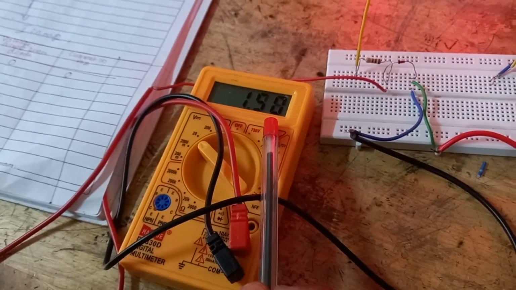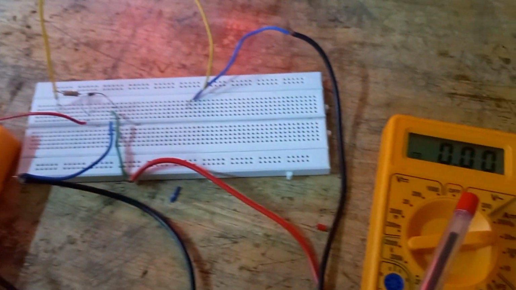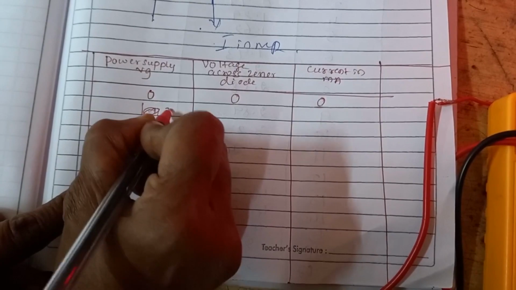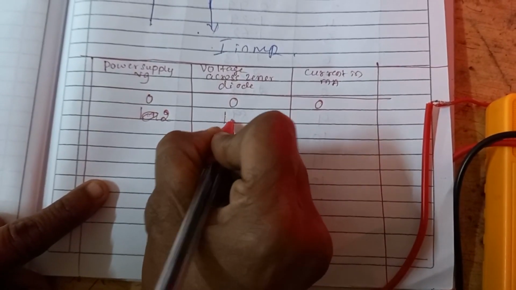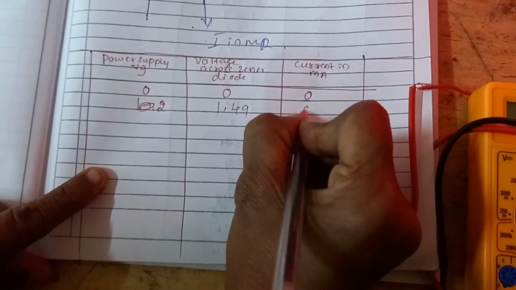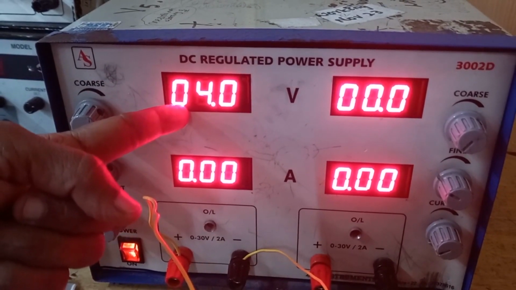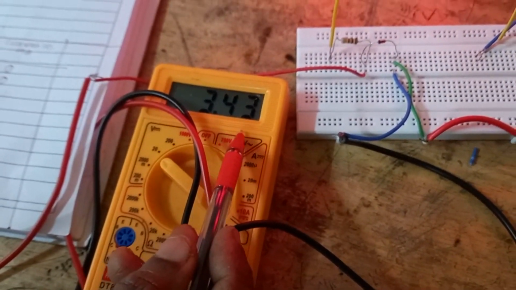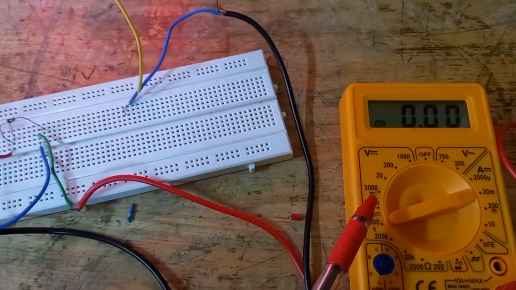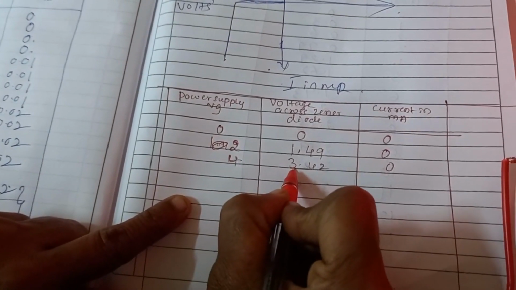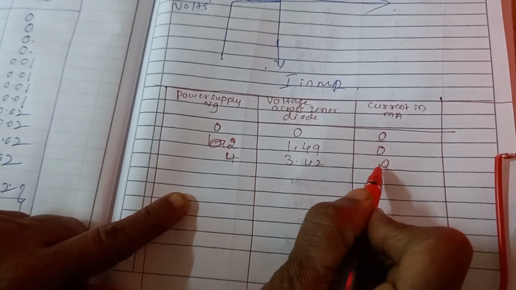Voltage is 1.50 and current is 0. Voltage is 1.49. Power supply voltage is 2 volts. Voltmeter reading is 1.49 volts and current is 0. Let us adjust the power supply voltage to 4 volts and the voltmeter reading is 3.43 and current is still 0. So power supply voltage is 4 volts, the voltmeter reading is 3.42 volts and current is 0.